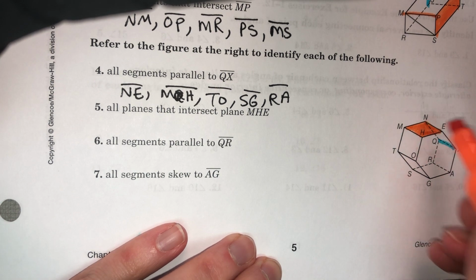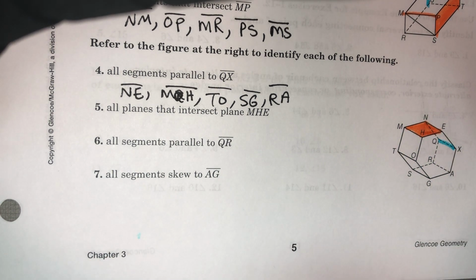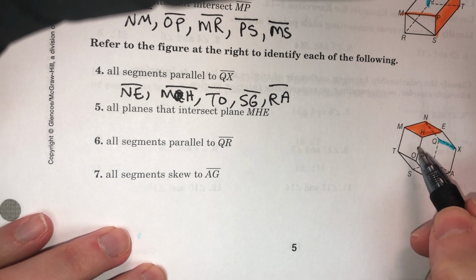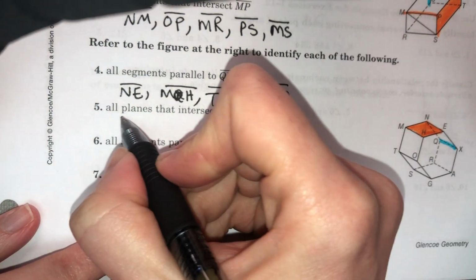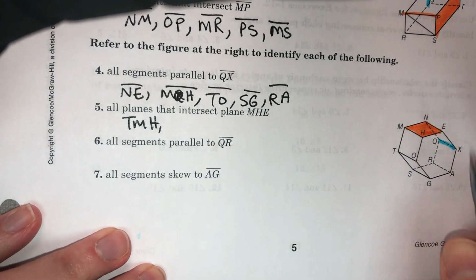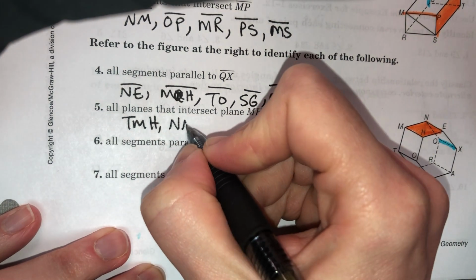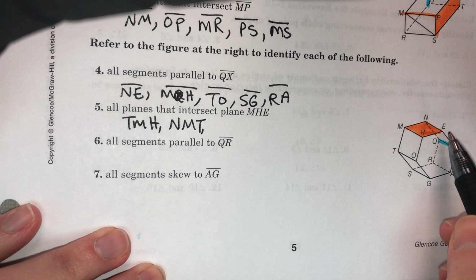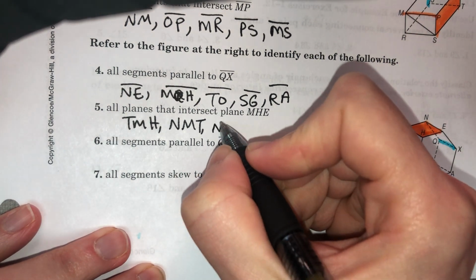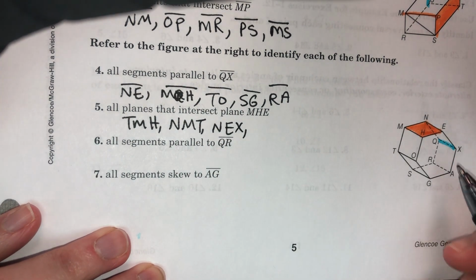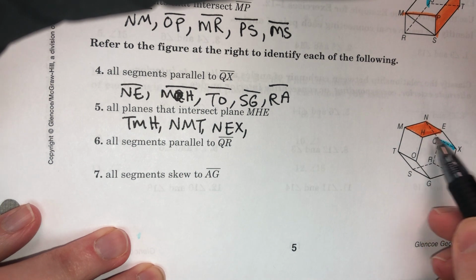All right, all planes that intersect the plane MHE, that's this top plane. So which planes intersect or touch that one? Well, there's one on the left side, TMH. There's one in the back, NMT. There's one on the right, NEX. One in the front, OHE.